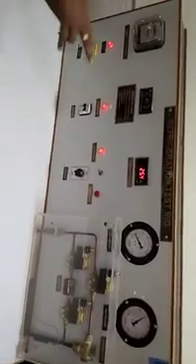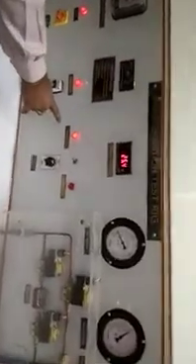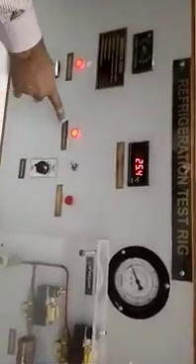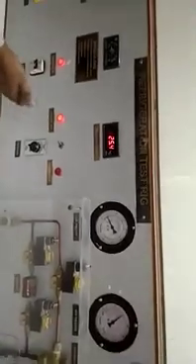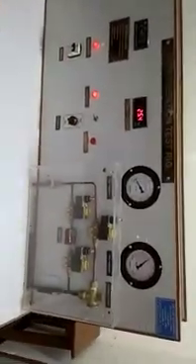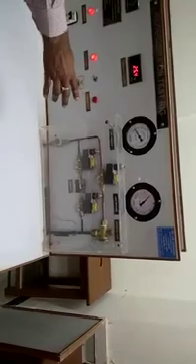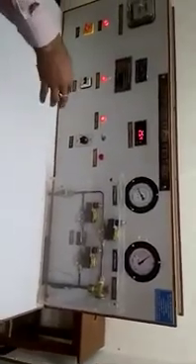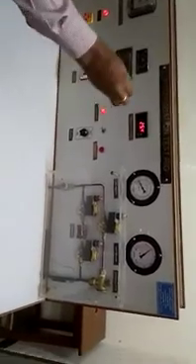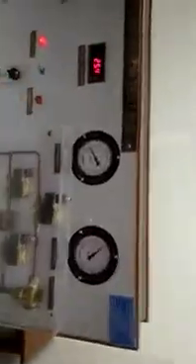As I said, there are two options here. One time we can open the capillary. You can see the switch here. In the next setup, we are going to change to the expansion valve. The liquid refrigerant from the condenser enters the expansion valve, where the pressure gets reduced, because we have to supply low pressure liquid refrigerant to the evaporator.